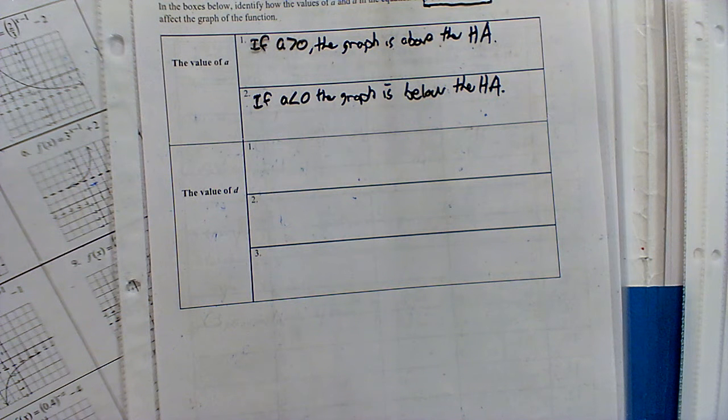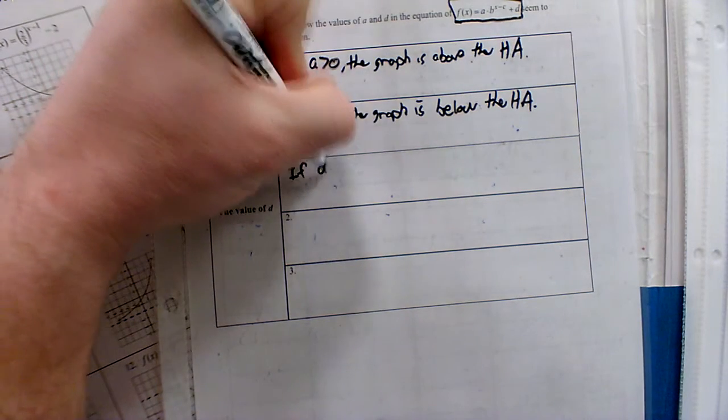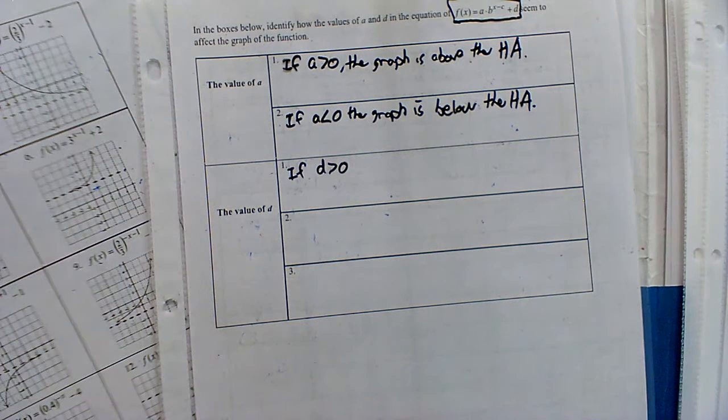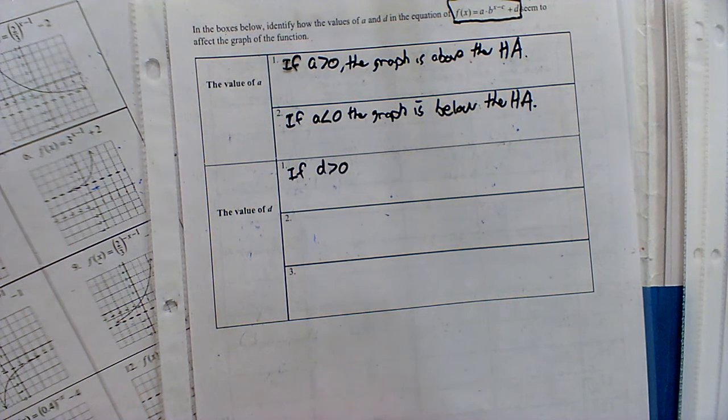Alright, has anybody found a pattern? Notice anything about the value of d, what it shows you on your graph? The horizontal asymptote? Okay, it's telling us where the horizontal asymptote is. So for the first one, if d is greater than 0, what's going to be true about that? You told me it tells me about the horizontal asymptote, but what does that tell me if it's greater than 0?